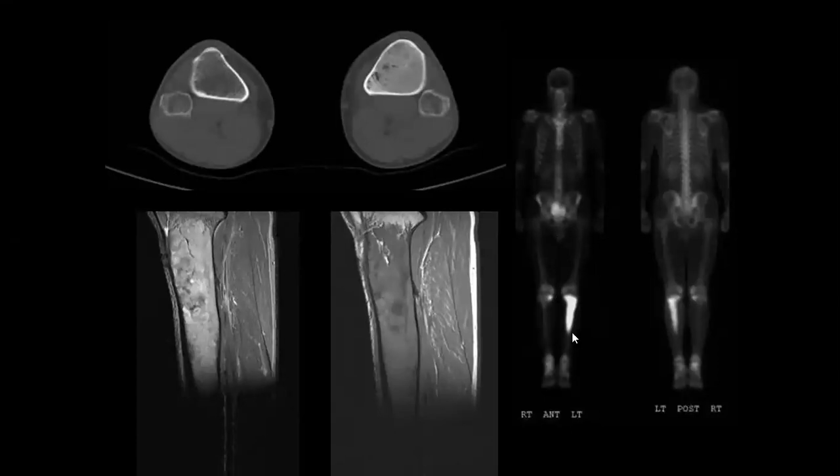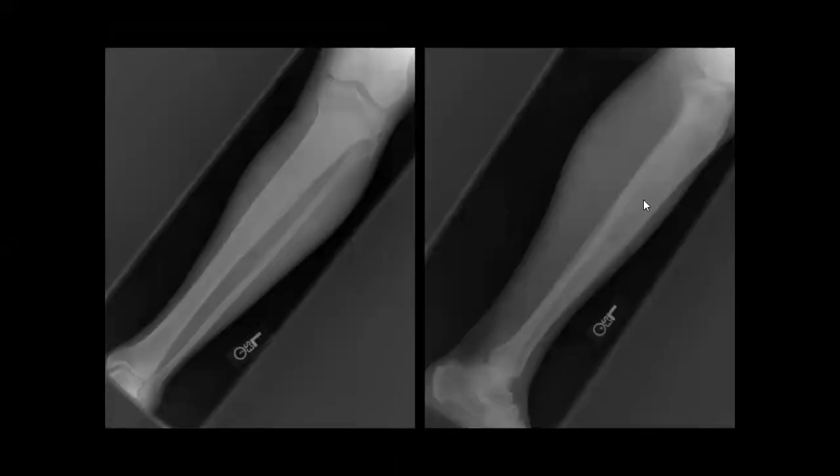And as you see, it can present later, it's not necessary to see it in the very young. Maybe he can come to you later, yeah. So as we mentioned, patchy sclerotic in X-ray here, and sometimes expansile.